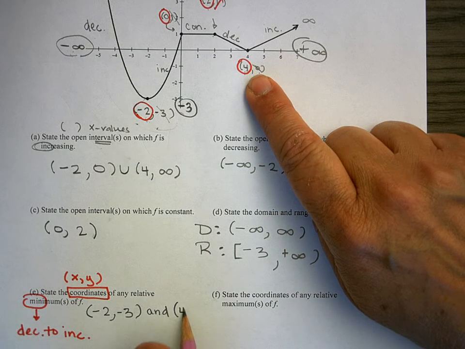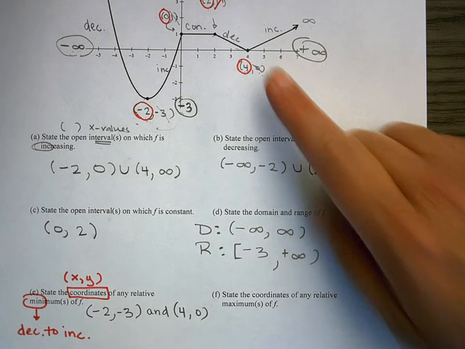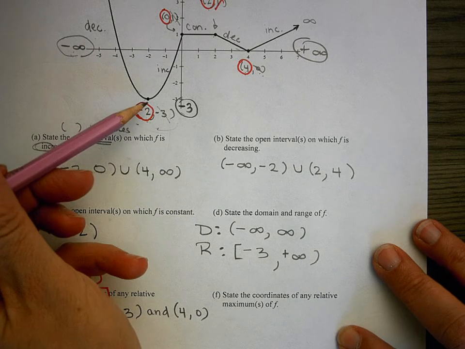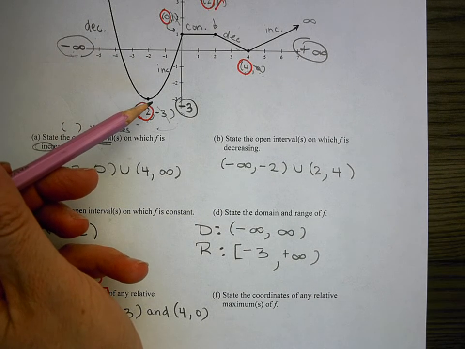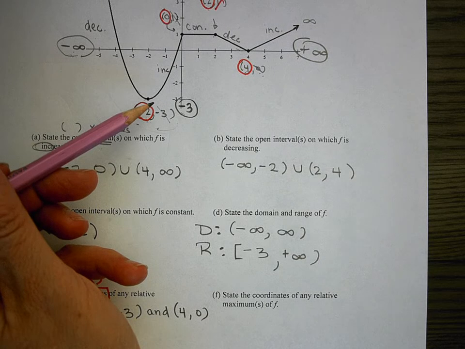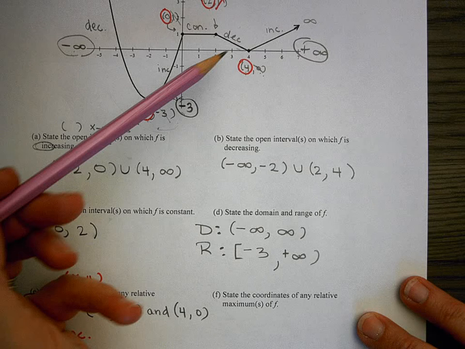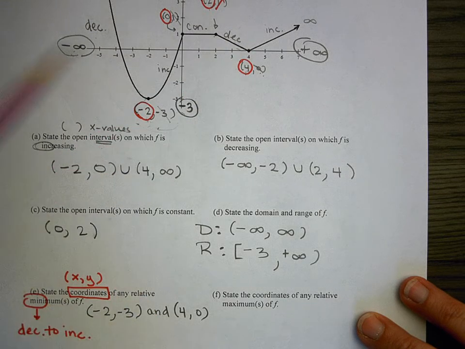Sometimes that's confusing to students because they're like, well, wait, why are there two relative minimums when this is the lowest point? It's because the definition of relative minimum doesn't mean the lowest point on the graph. It means where the graph switches from decreasing to increasing. And that happened twice, so that's why there are two relative minimums.